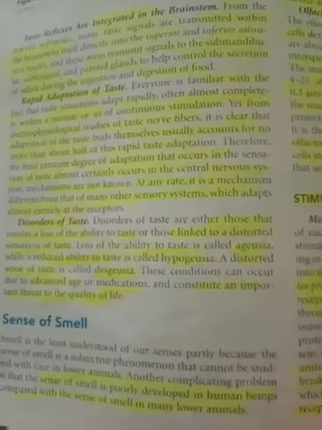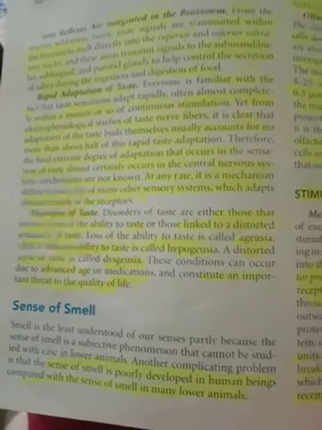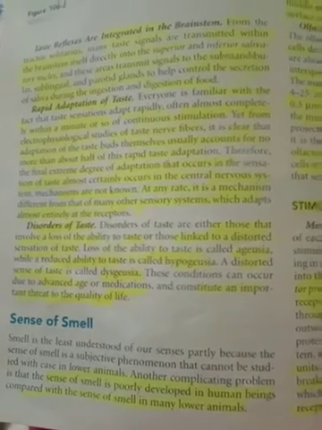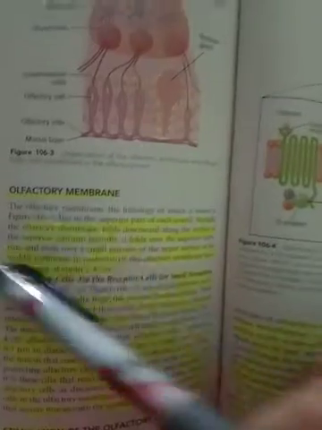Today we are going to see the sense of smell. The sense of smell is poorly developed in human beings when compared with many lower animals, because lower animals have more ability to smell. What leads us to smell anything is the olfactory membrane.